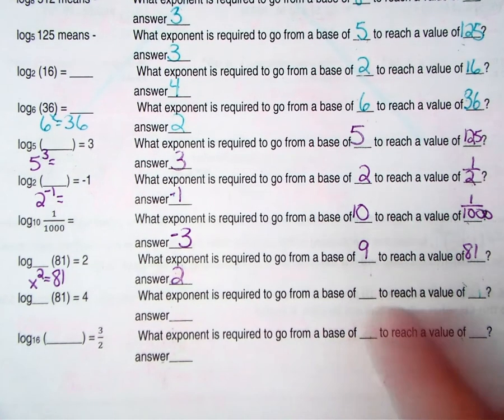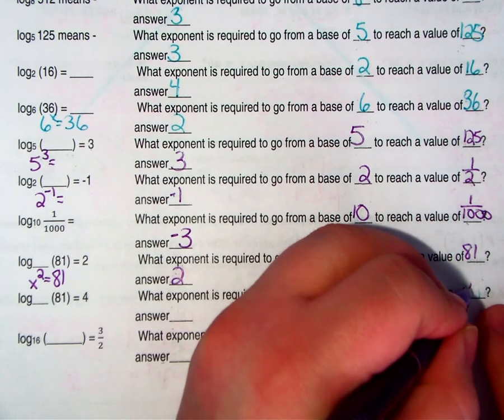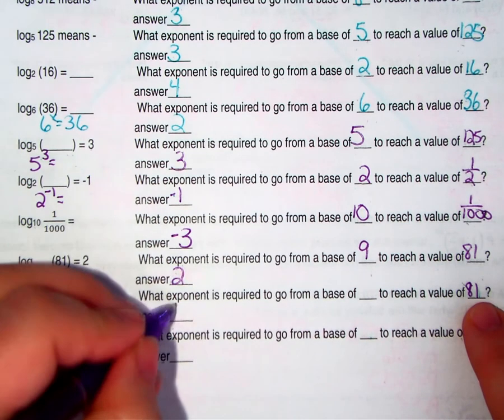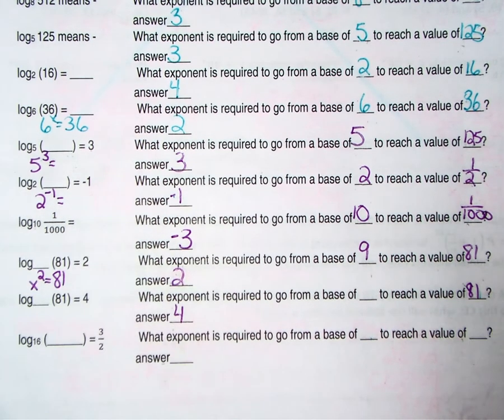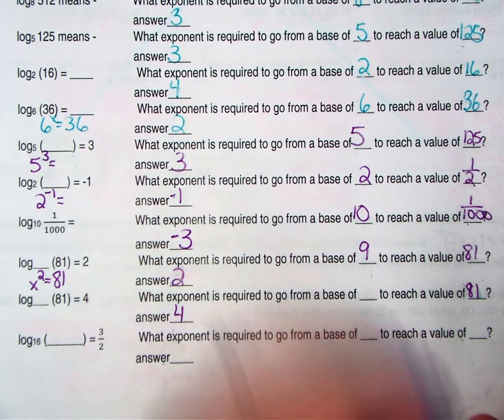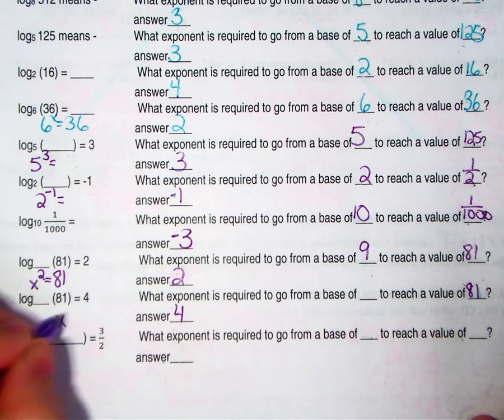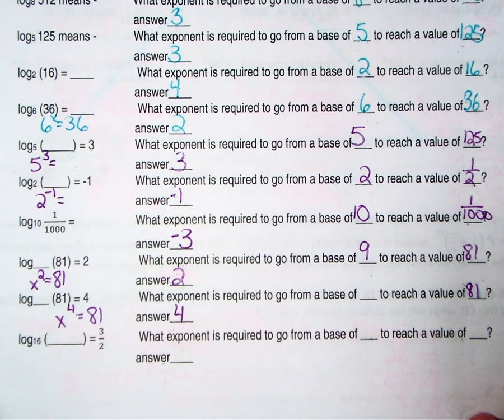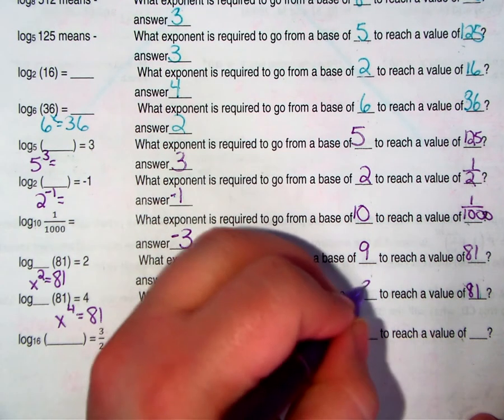What number raised to the fourth power equals 81? Because it told me to get to 81, it told me to use an exponent of 4. What number raised to the fourth power gives me 81? You take the fourth root of both sides, and it's 3.